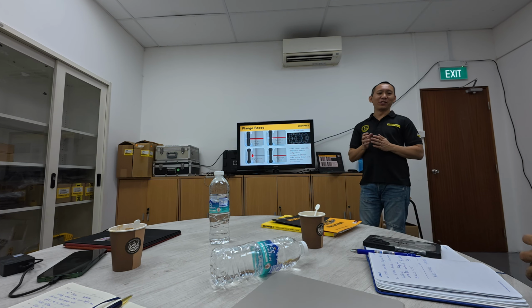So there are different types of clamp connectors. These are pretty much the standard in the market. So if you tell us it's a grade of flange, we pretty much have an idea what type of connector we're looking at.